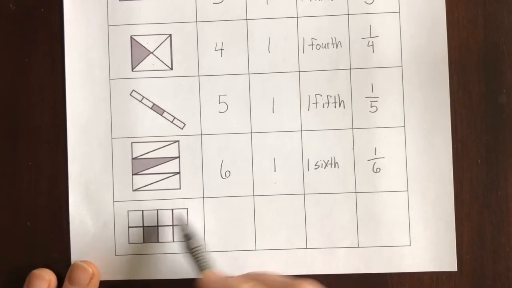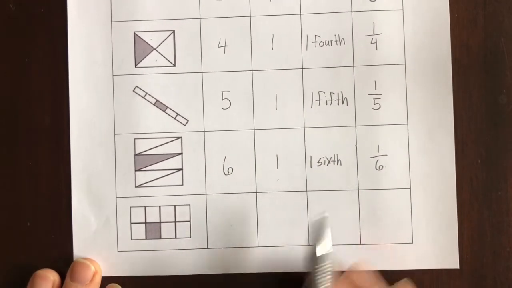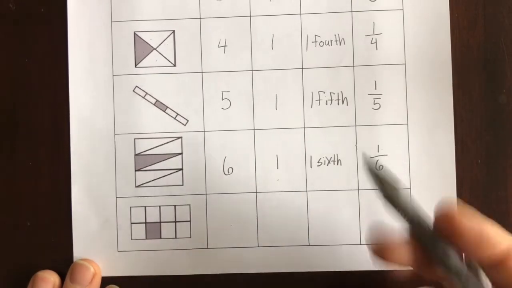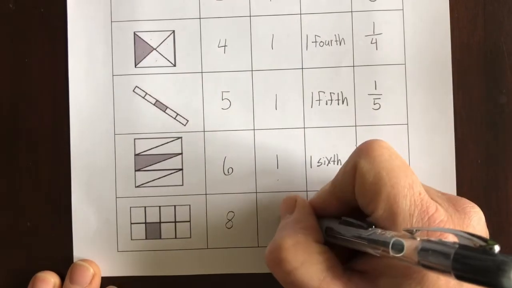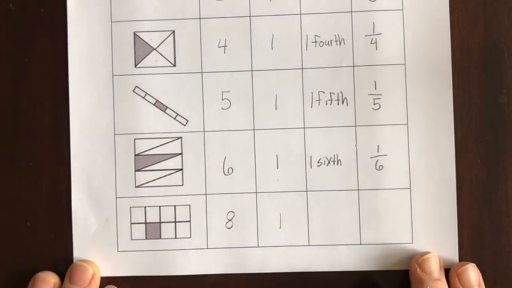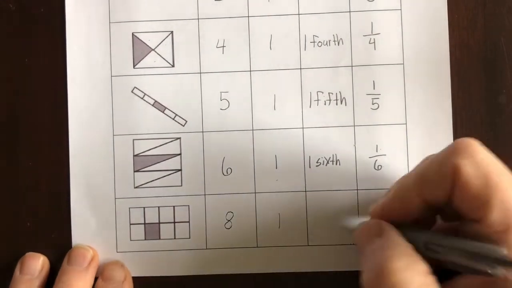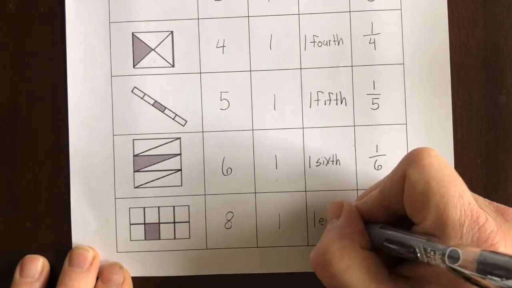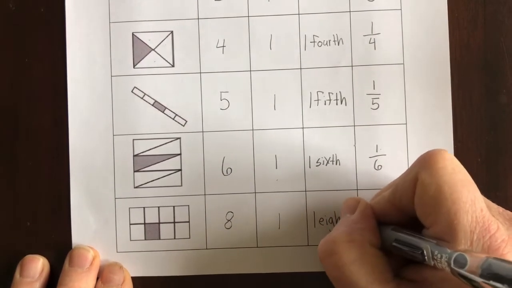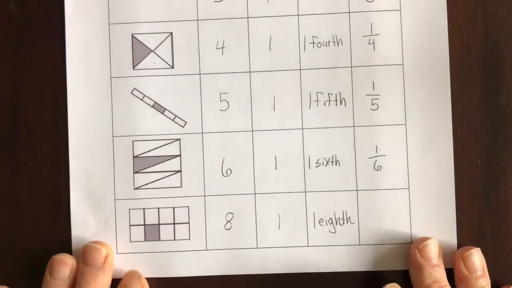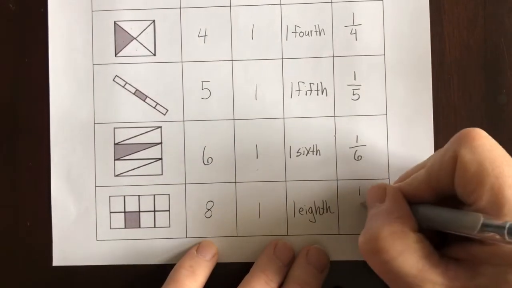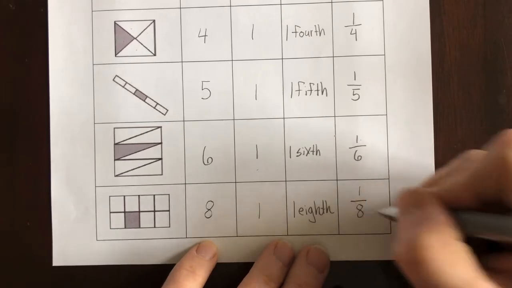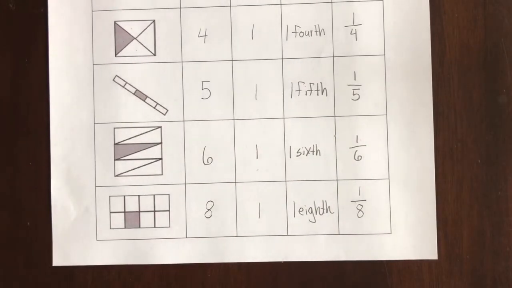And then finally down here, you would think this would be 7 pieces, but it's not. I see 2 rows of 4, which is 8. And then 1 shaded in, so there we go, I got 1 part shaded. And then here is one eighth. Just like that, okay? And then finally, fraction form is 1/8. Perfect. Okay. And that's the front.